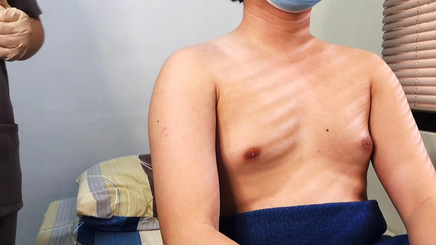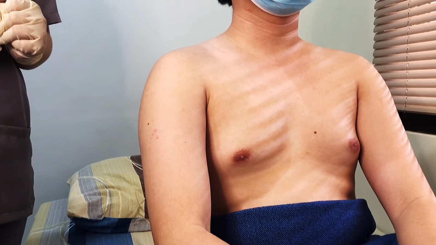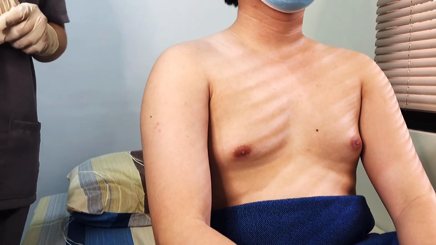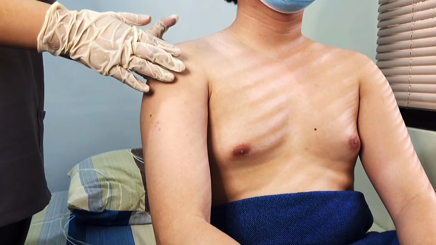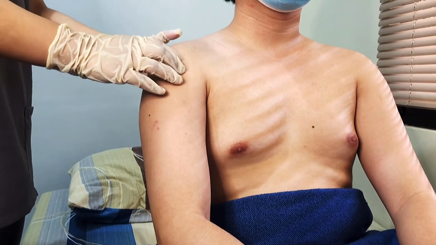Next, I will be going to palpate my patient's axilla with his arms raised above the head and resting against the side of the body. And in here, I will assist my patient in a supine position and place a pillow under my patient's back.